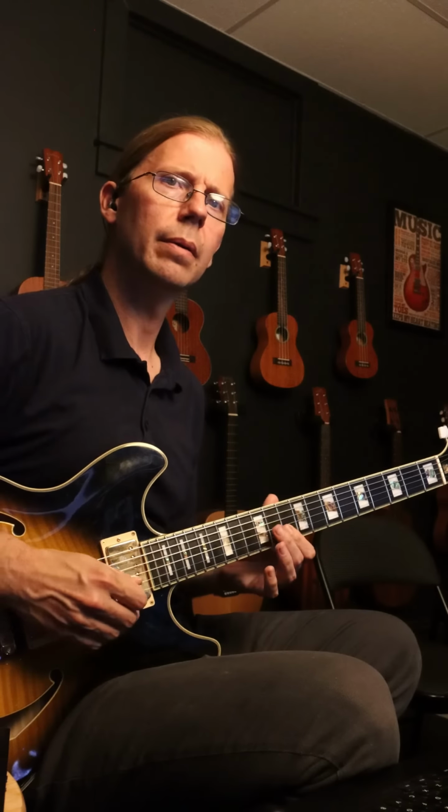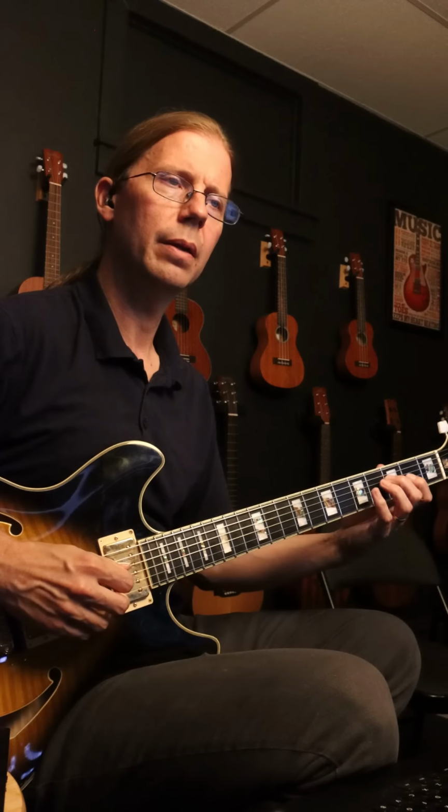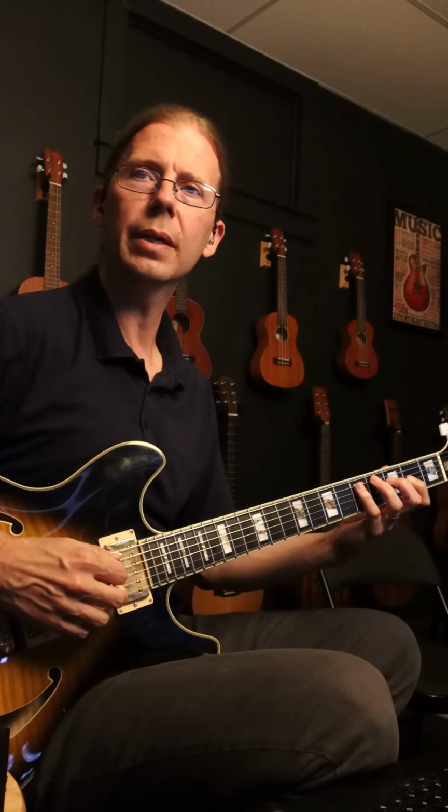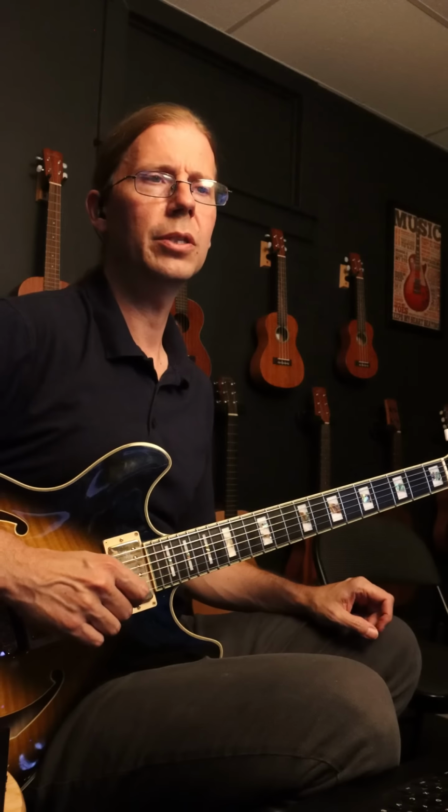But if you play even a D minor triad on, let's say, G7, you get the fifth, the flat 7, and the 9. So you get some of the essential things as well.